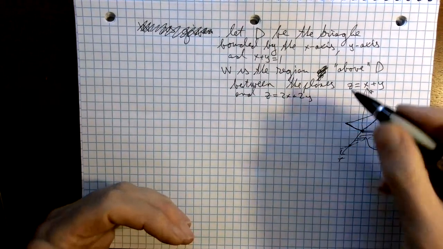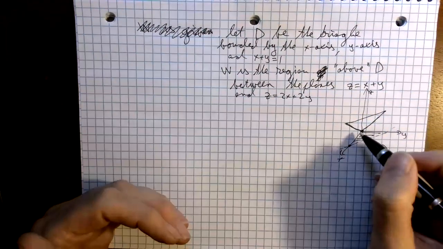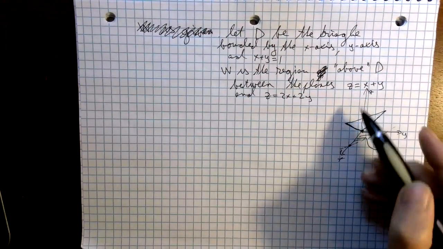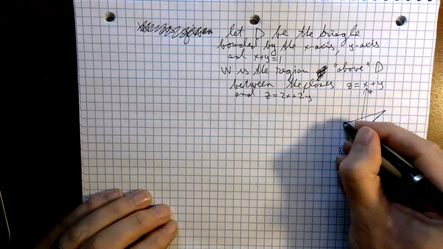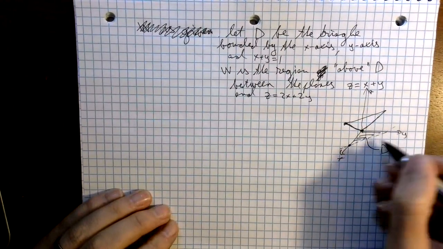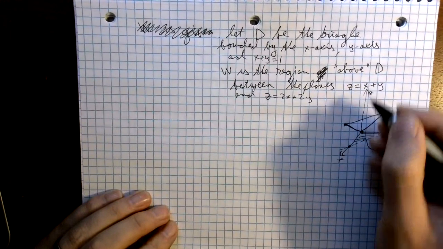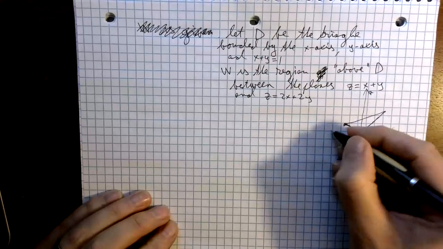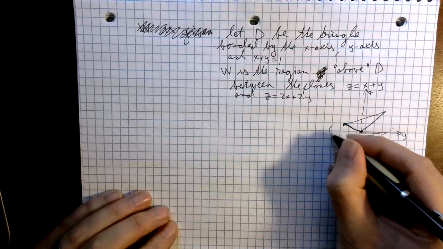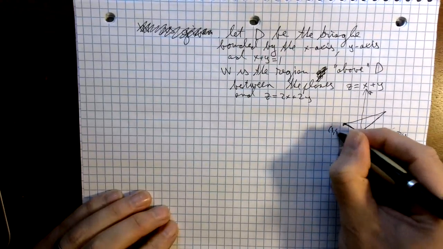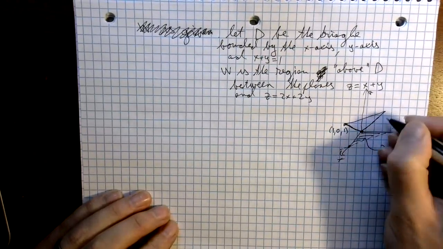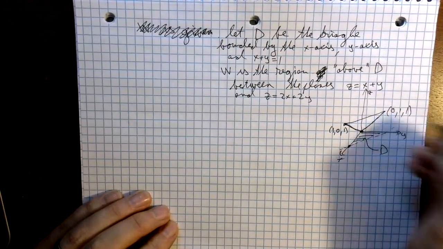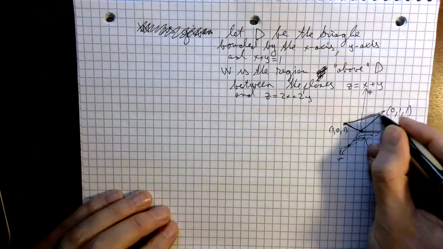And you can sort of check what these coordinates are, right? I mean, this point is when y is 0, x is 1, right? That's where I'm here. Then z is 1, right? So this is the point 1, 0, 1, right? And similarly, this is the point 0, 1, 1, right?